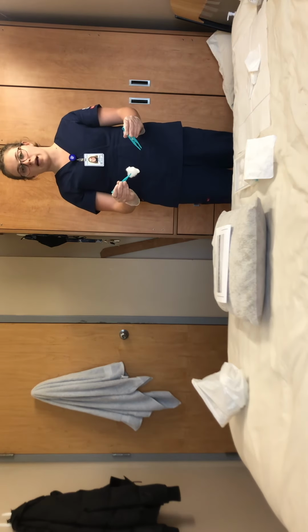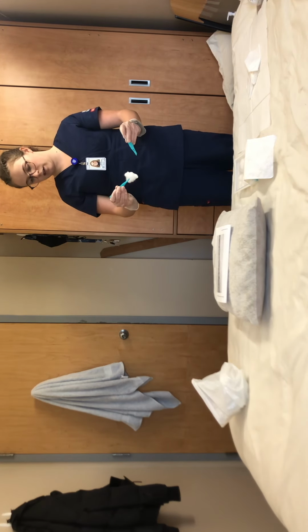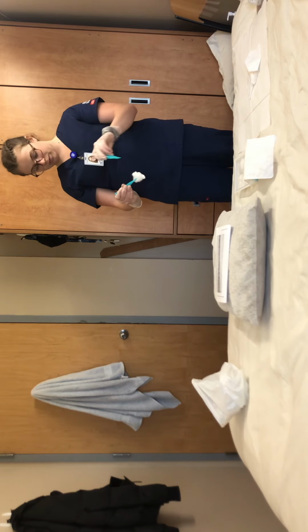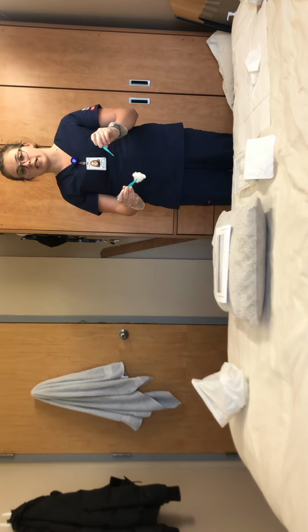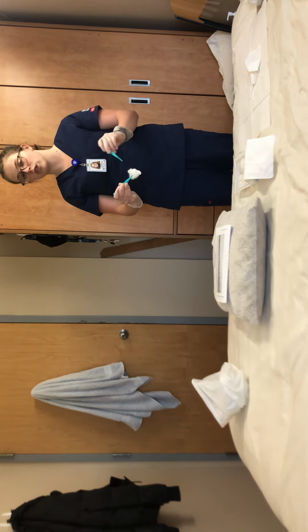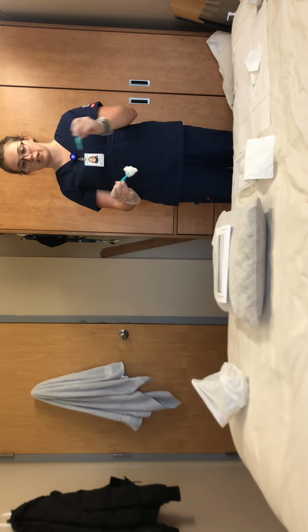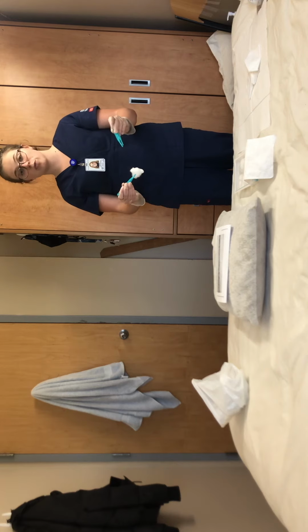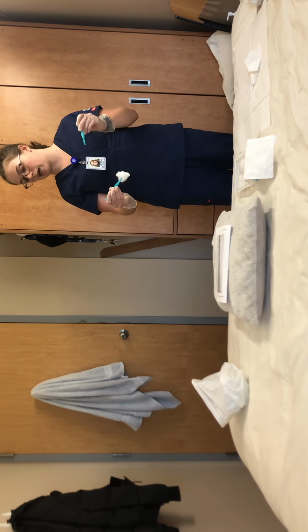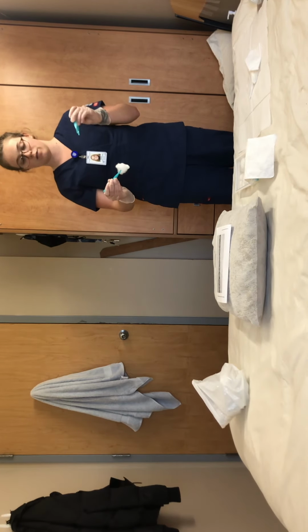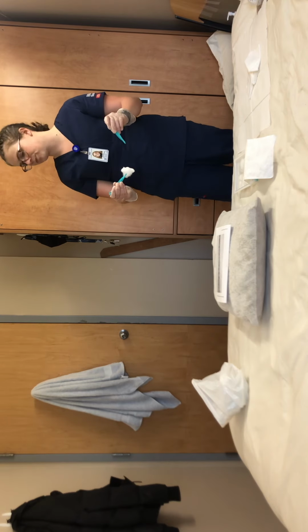And I will be beginning my cleaning of the wound in the middle of the wound, because you would clean from clean to dirty, and the center of the wound is the cleanest portion because it is the farthest away from the unsterile field.